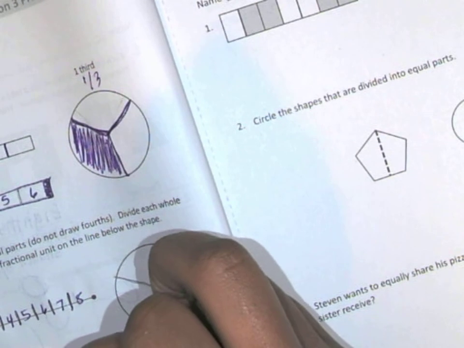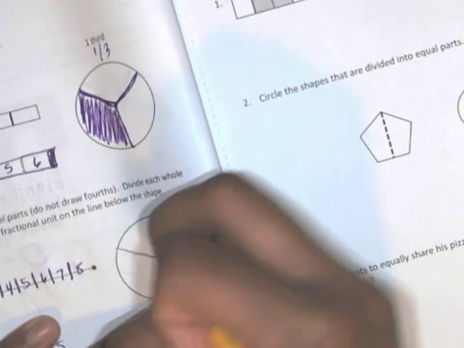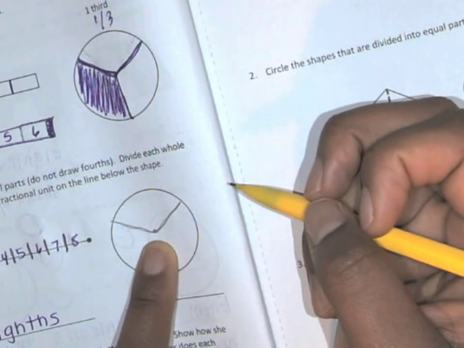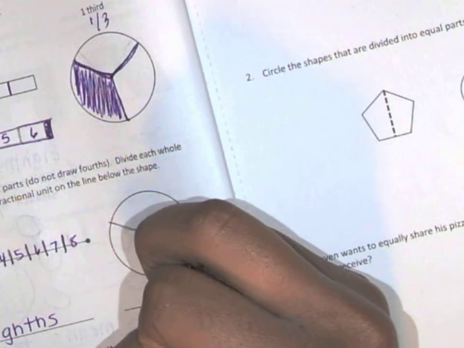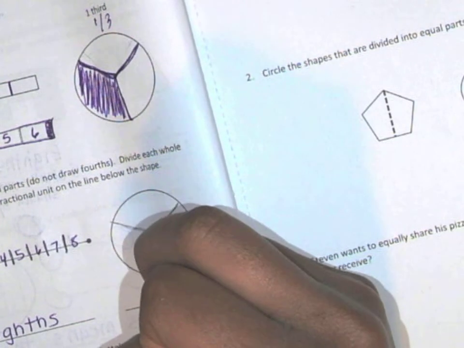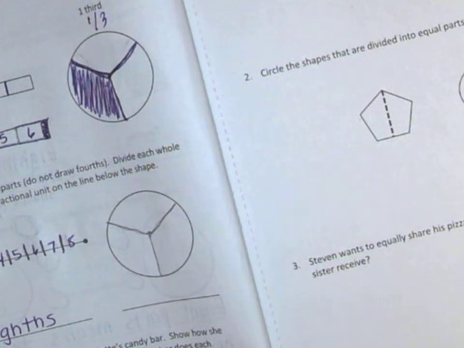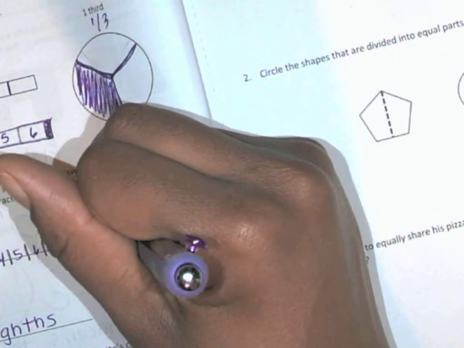Remember, I have to find the center first. I drew a dot in my center, and then I drew 2 lines going out, and then I have 1 line going down. You practice that as much as you need to. I'm going to outline it in my pen.